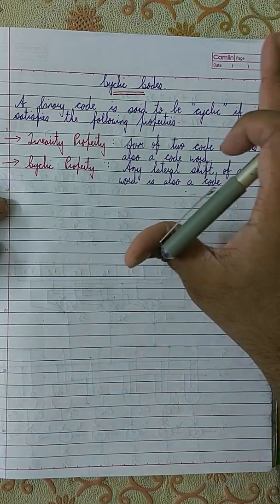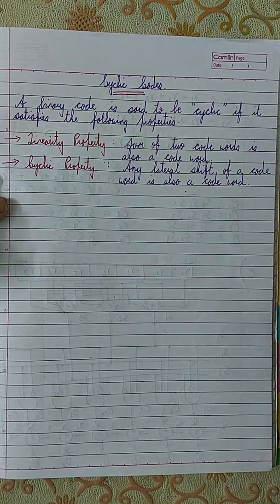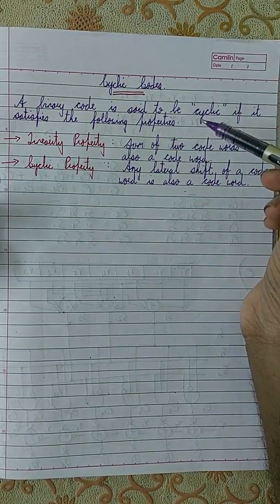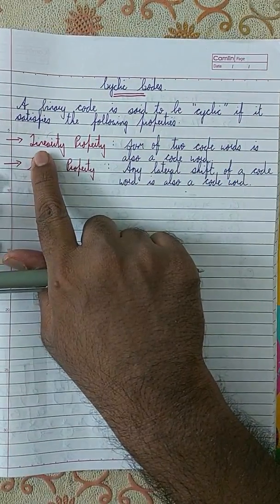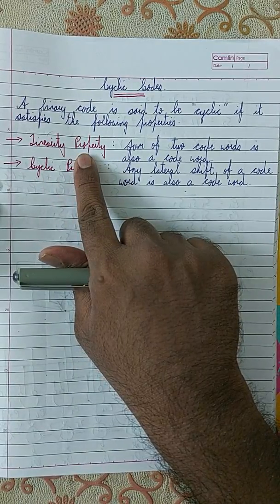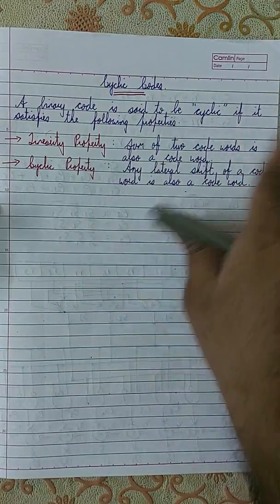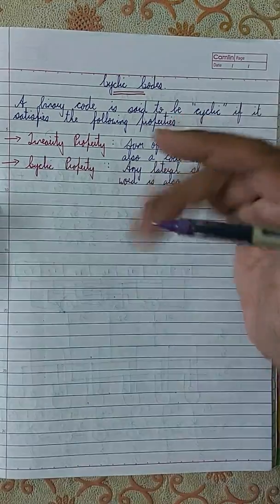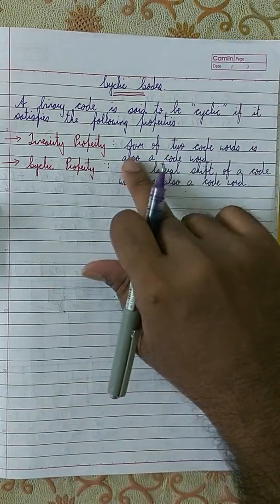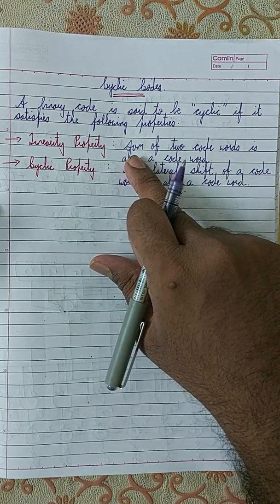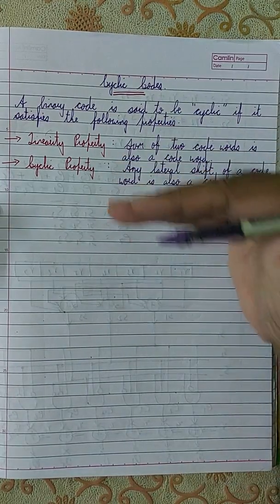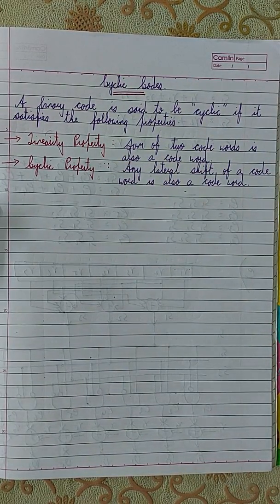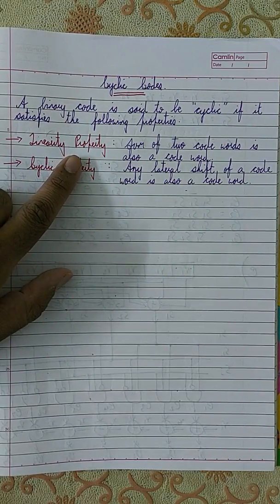So this code, a binary code, is said to be cyclic if it satisfies the following properties. The first property, we already know, is the linearity property. We have seen it in the previous videos. That is, the sum of two code words is also a code word. If you take any two valid code words, when we talk about sum, I mean the XOR function or the modulo-2 sum. If I take the sum of any two code words, then that sum is also one of the code words. That is why it's called the linearity property.